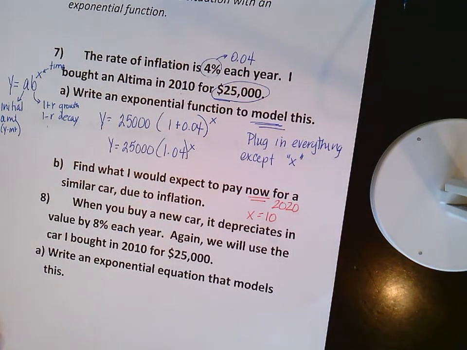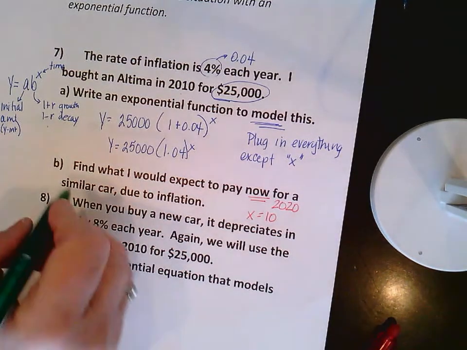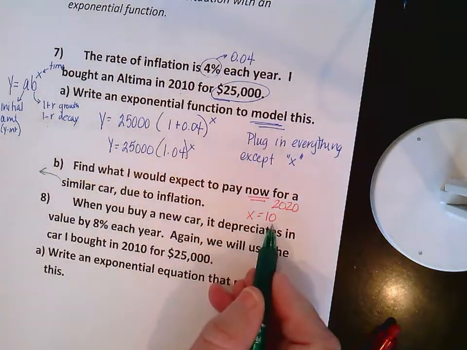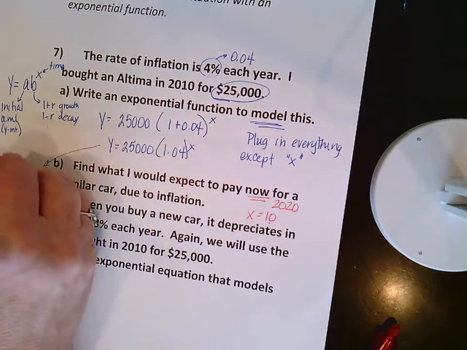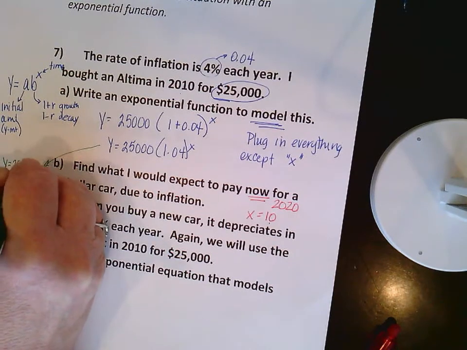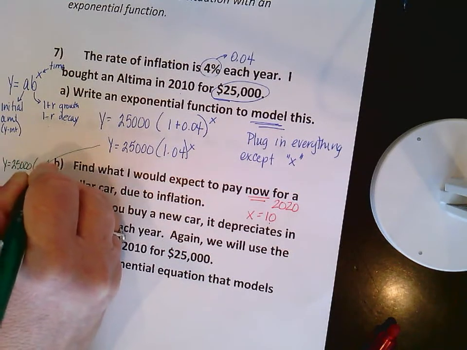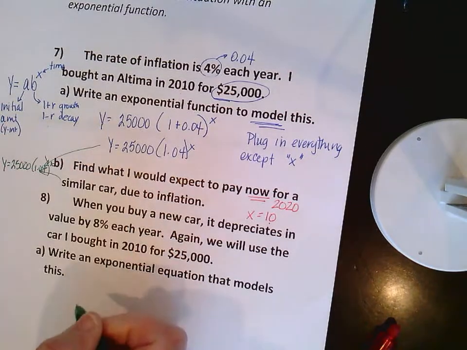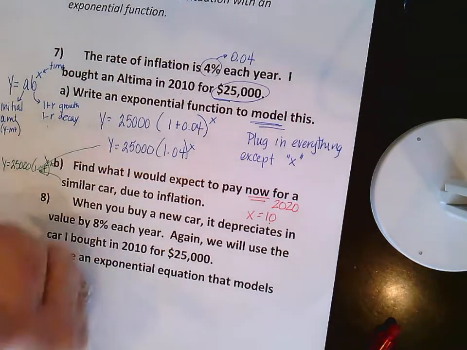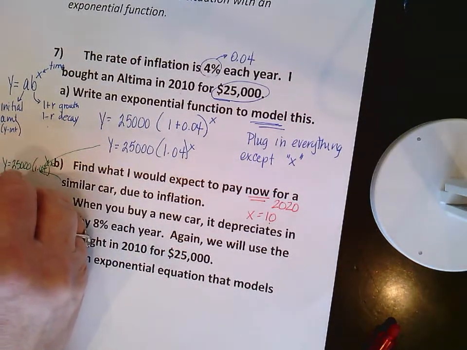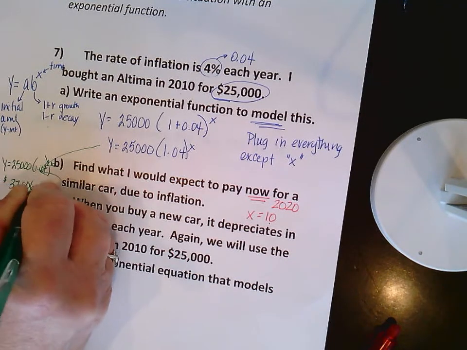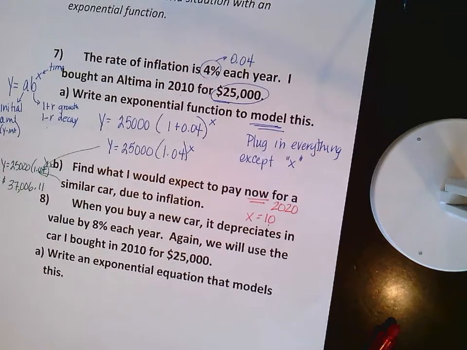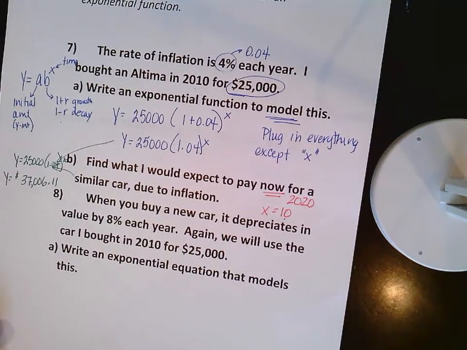I didn't leave myself enough room to do this, did I? So when I plug that in, all I'm going to do is take my model and plug in 10 for x. So this is y equals 25,000 times 1.04 to the 10th. And you'll run that on the calculator and you should get 37,006.11. Make sure you put commas in when you're putting stuff into Schoology.